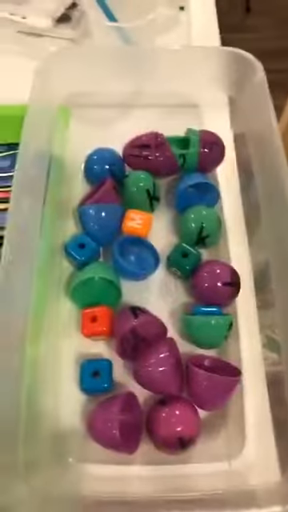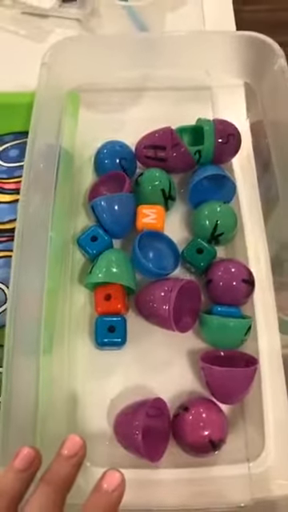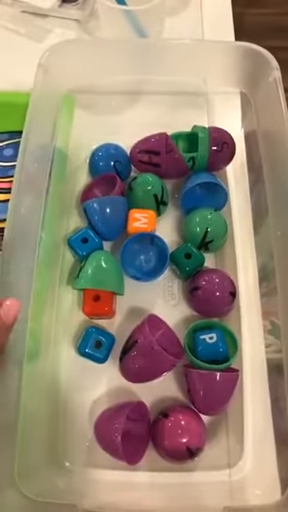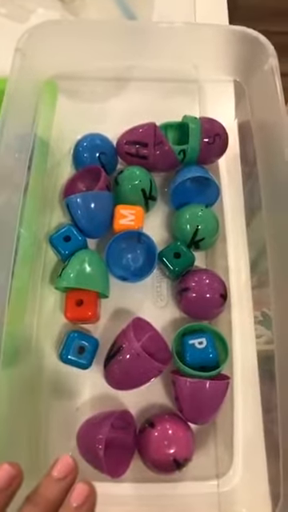And I know a lot of people do this activity, but when you do this, if you have preschool or pre-K, I wouldn't put out the whole alphabet. Just put out some of them. That way it doesn't overwhelm them, and it's an activity they can do independently.